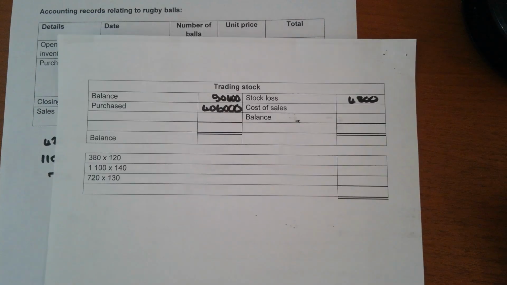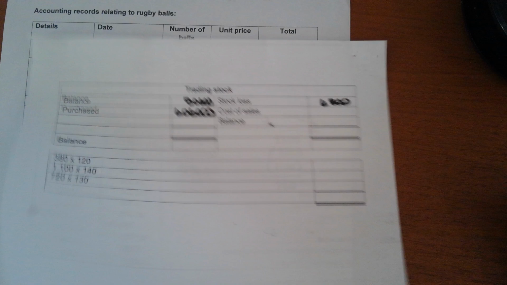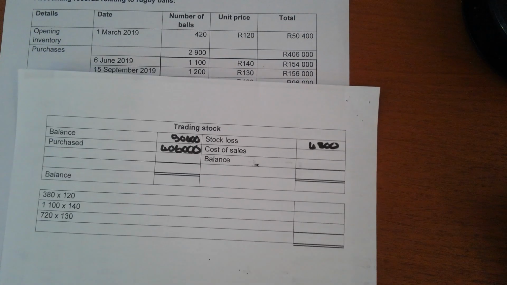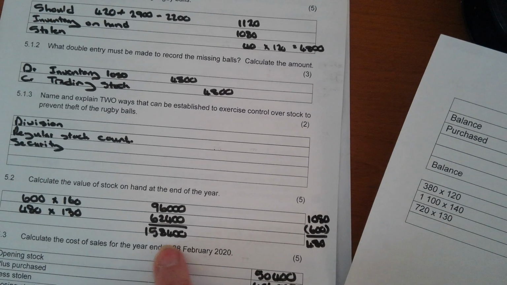If we look at our trading stock account, it means that we can put all the information that was given to us in this account. My closing balance of my trading stock, we calculated as 158,400.